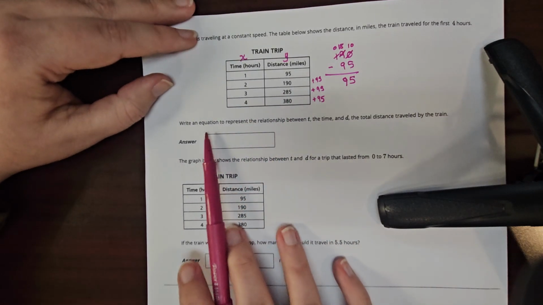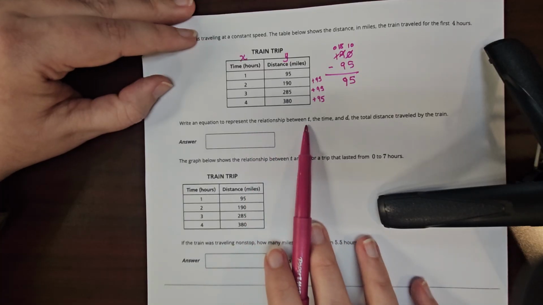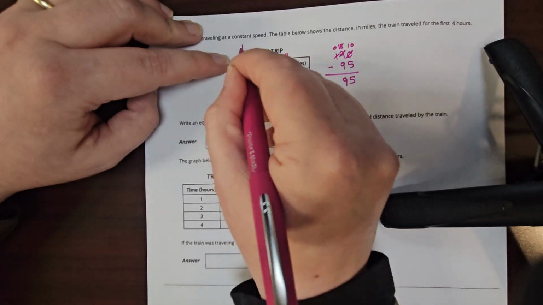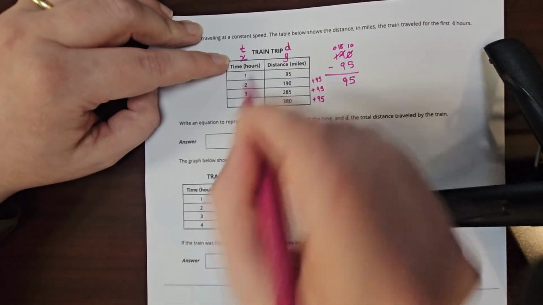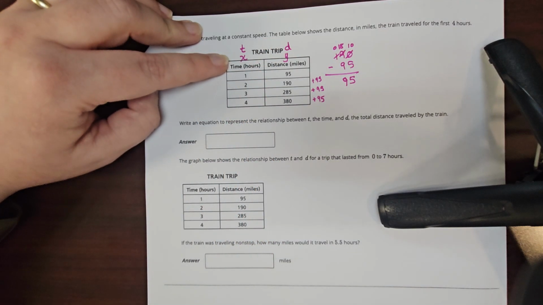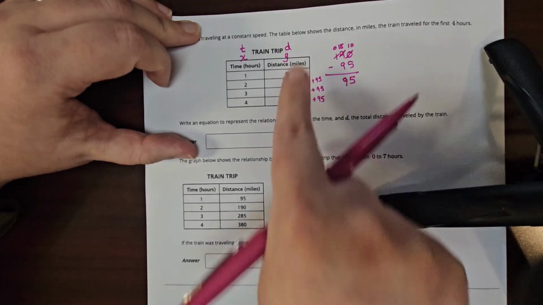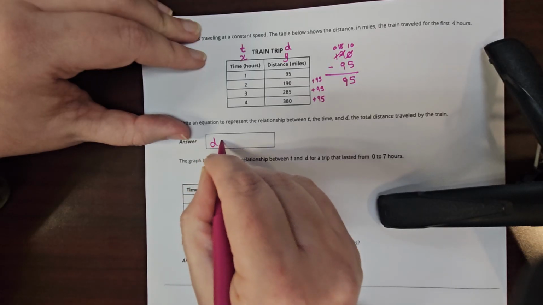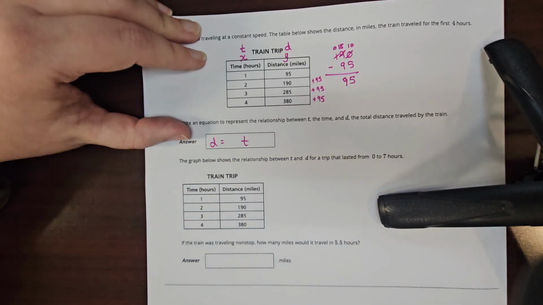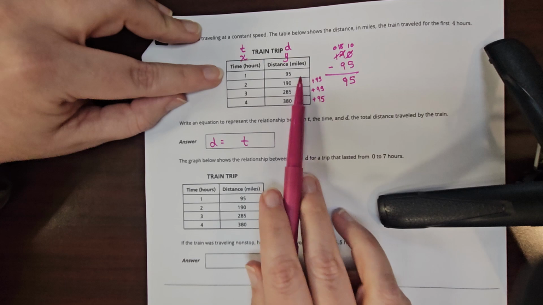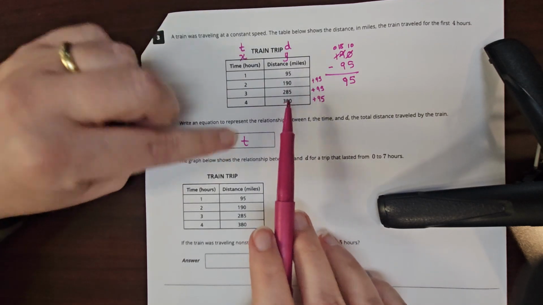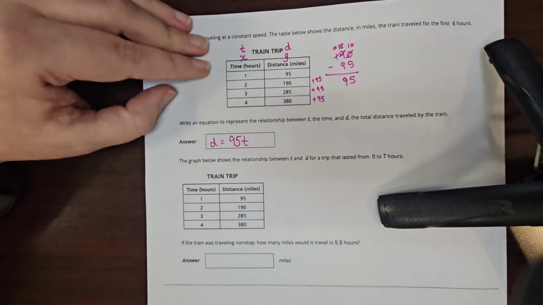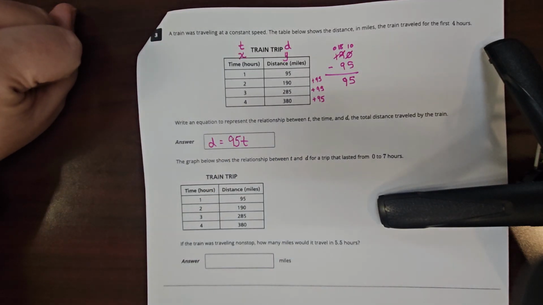So write an equation to represent the relationship between t, the time, and d, the total distance. So they want us to use t and d instead of x and y. The distance depends on the time traveled. Now, each of these is going up by 95, so the time is being multiplied by 95. D equals 95t.